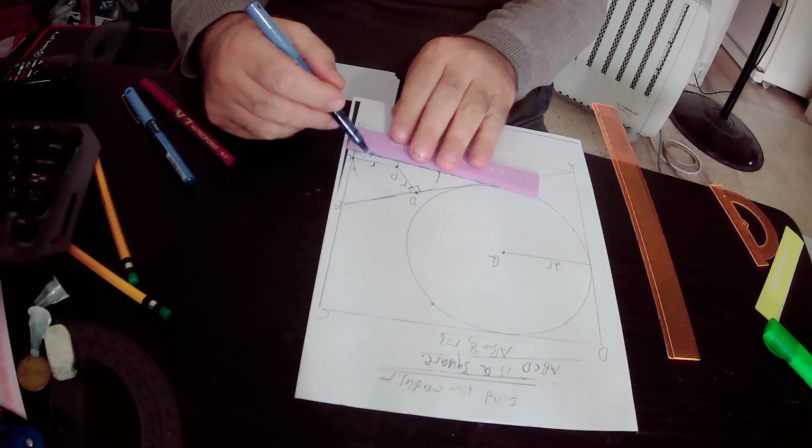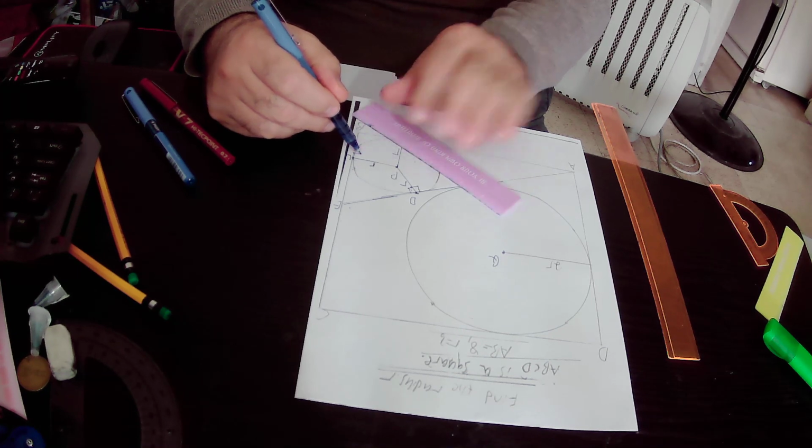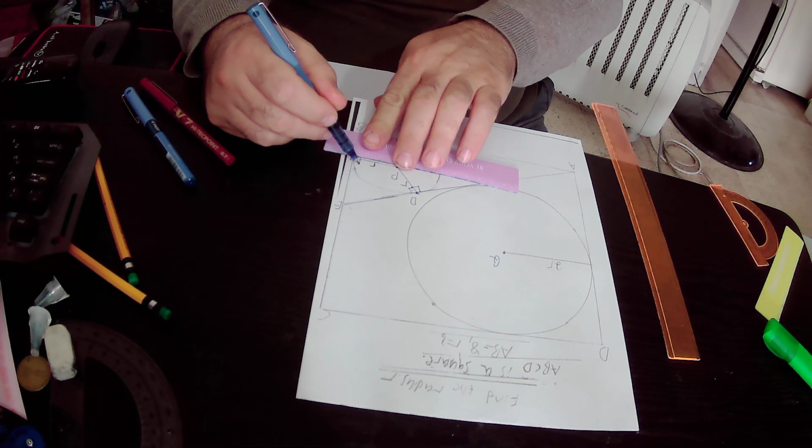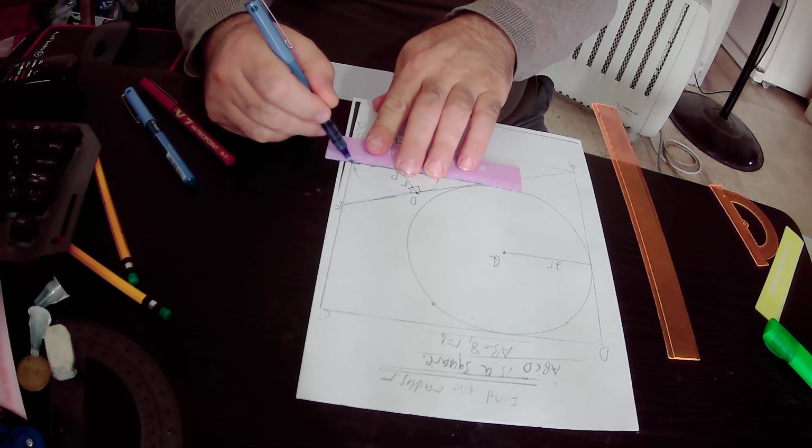Therefore this angle will be equal to 90 degrees, and this angle will also be equal to 90 degrees. Okay?